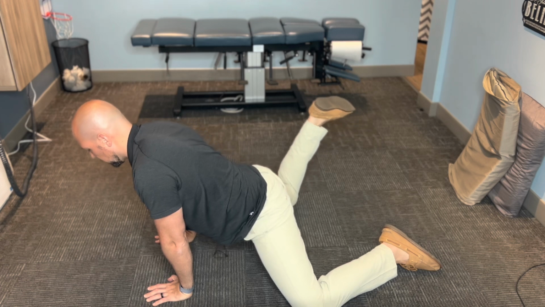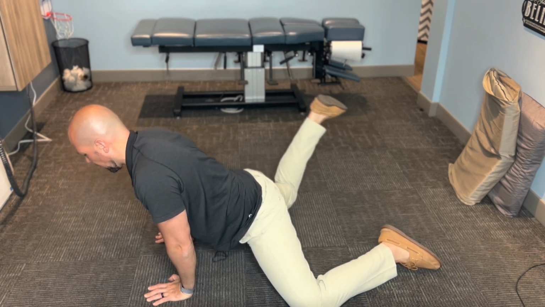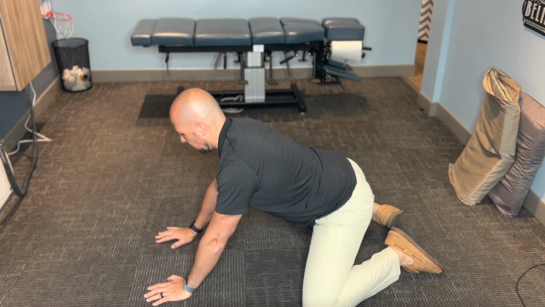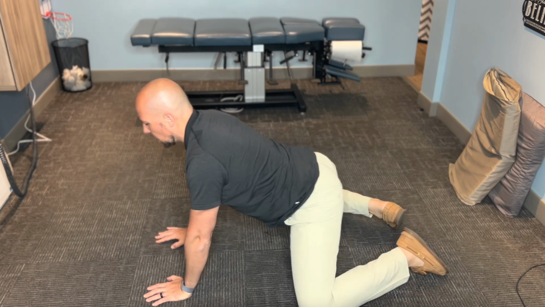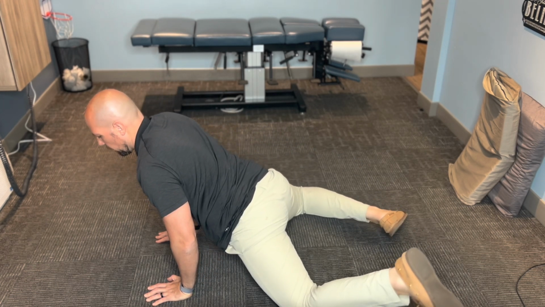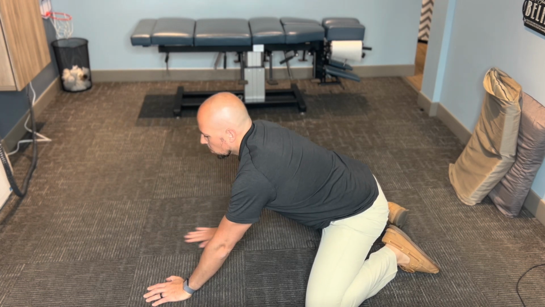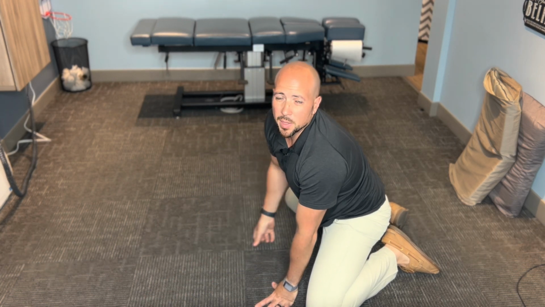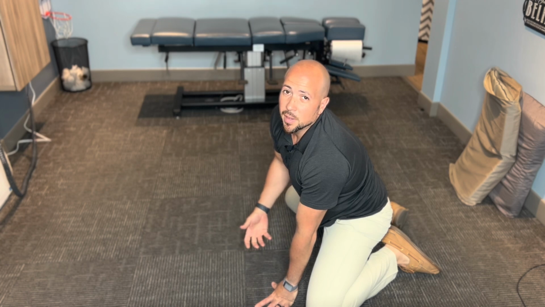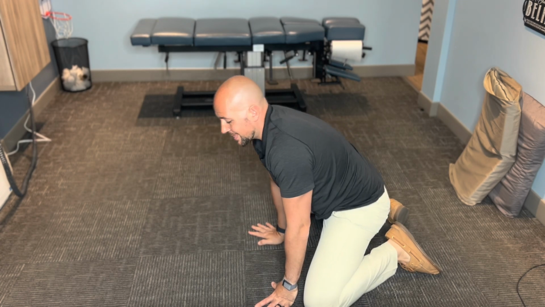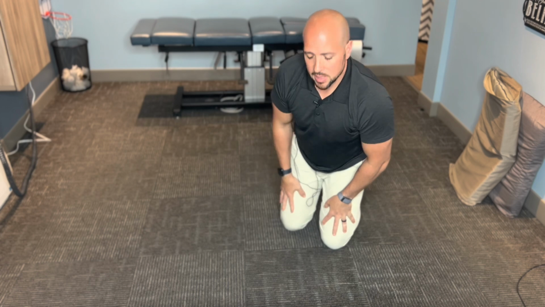And as you do this, you're going to try and go a little bit deeper every time and get that range of motion built into it. This is not only going to help your low back, but it's going to help all the muscles in the hip and into the side of your leg, create more balance, more mobility, and improve any of the pain that's there. The next stretch that you can do is the 90-90.